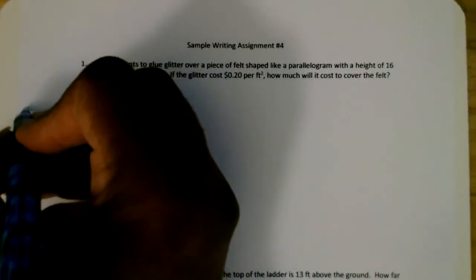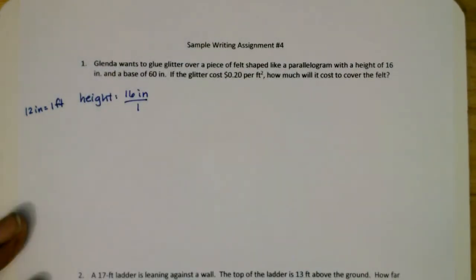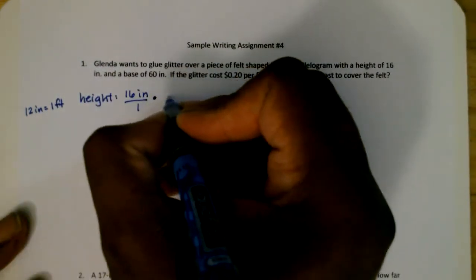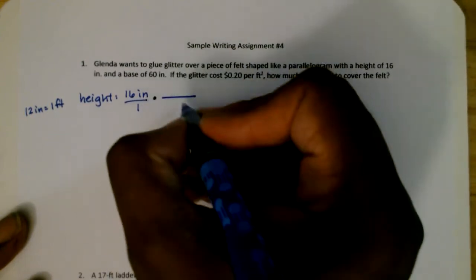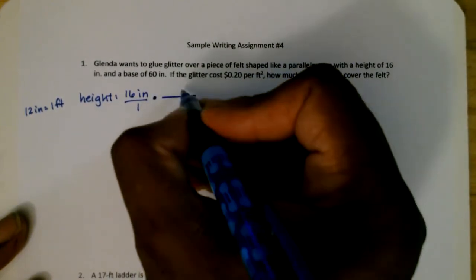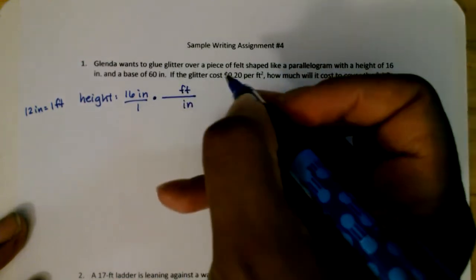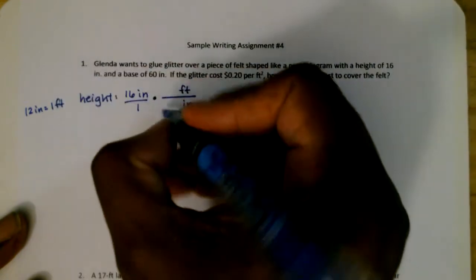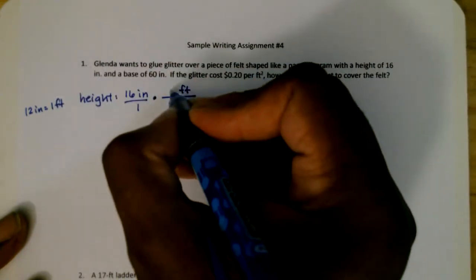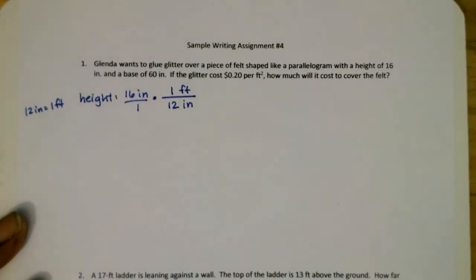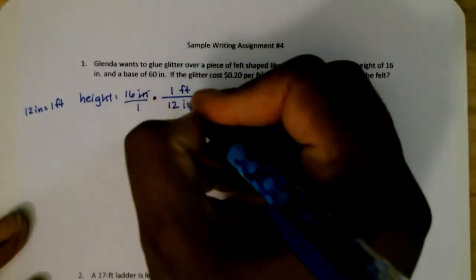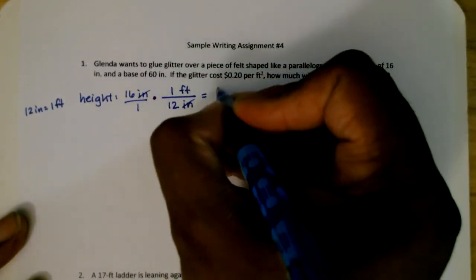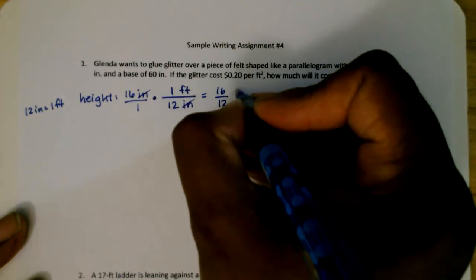Now I know that it takes 12 inches to make up 1 foot. All right, so we're going to multiply by this. We're converting from inches, so the inches has to go in the denominator, to feet, so the feet has to go in the numerator. 12 inches, the 12 has to go in the denominator, is equivalent to 1 foot. The 1 has to go in the numerator. So you're going to see that these inches divide out. So you're going to have 16 over 12 feet.